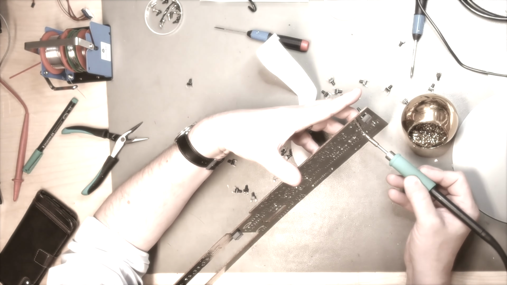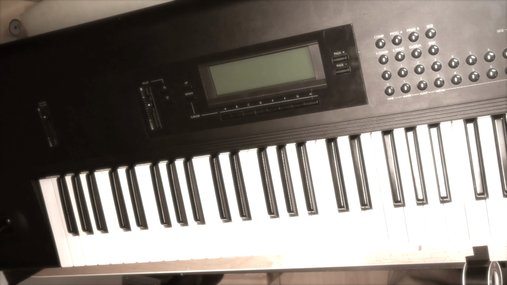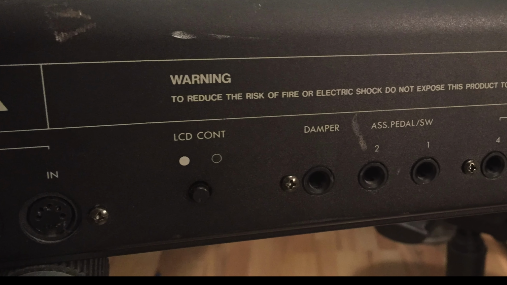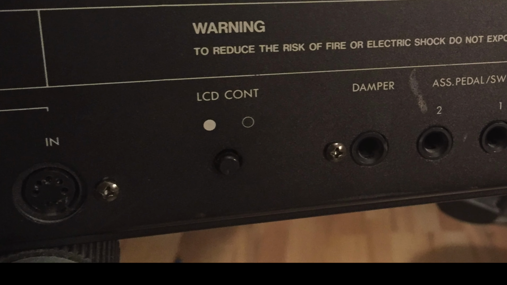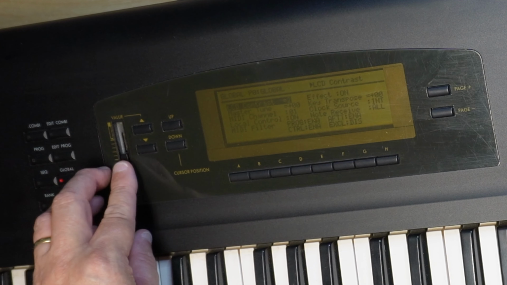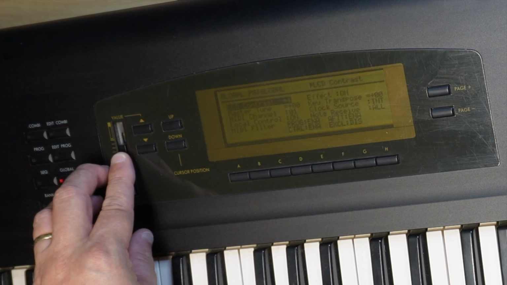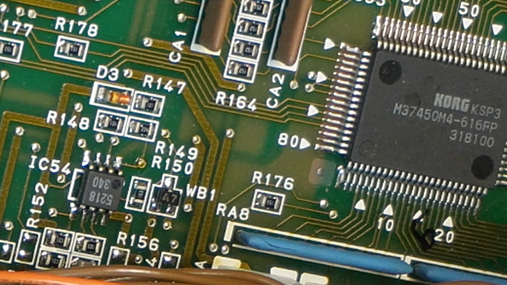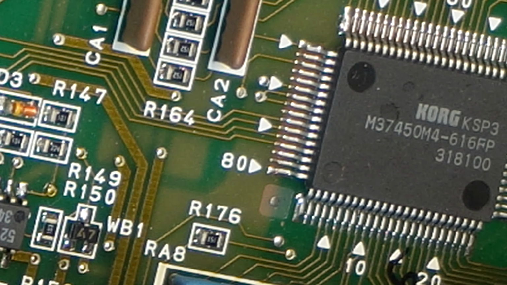The whole LCD repair procedure is very similar to what I did to a Korg T2 in ReinardSynth episode number 4, but there's one big difference. Whereas the Korg T2 sets the LCD contrast in hardware using a potentiometer on the back, the 01W sets the contrast value in software. And actually the voltage is generated by a digital to analog output on the keyboard scanner and microcontroller. This one here, the KSP.